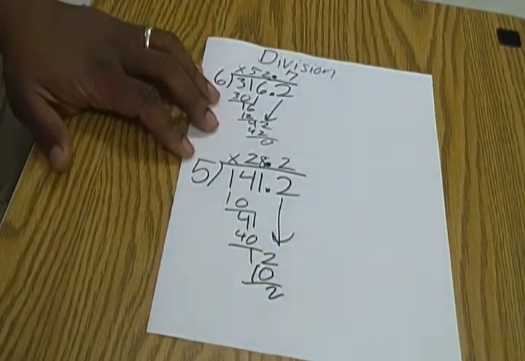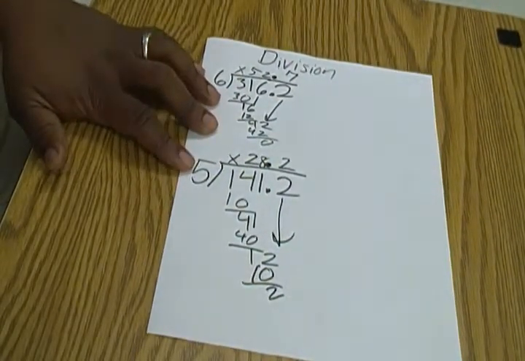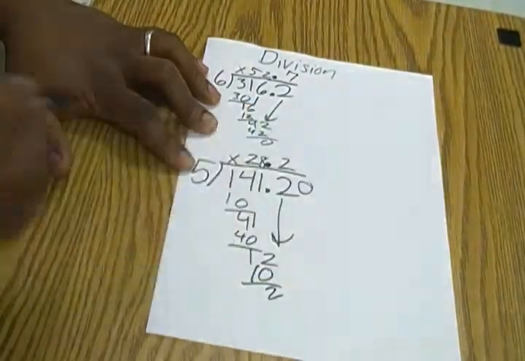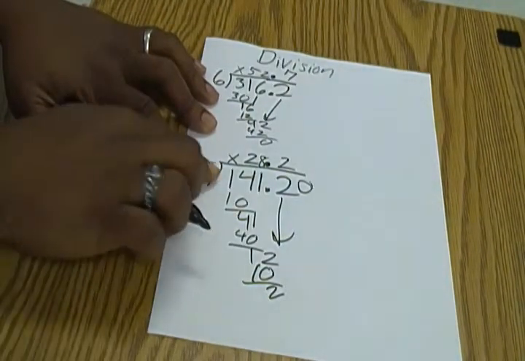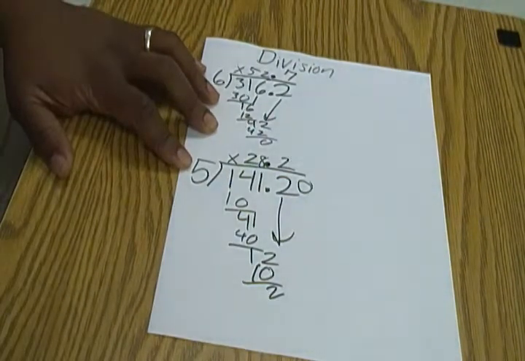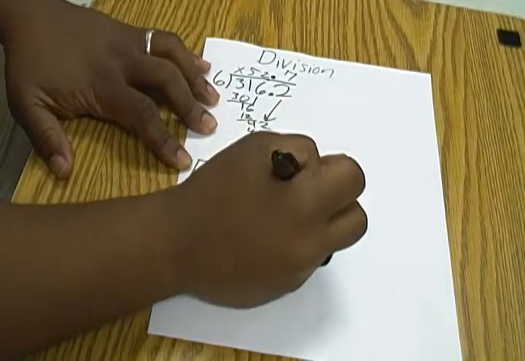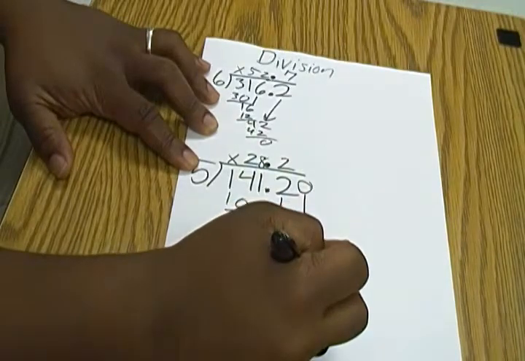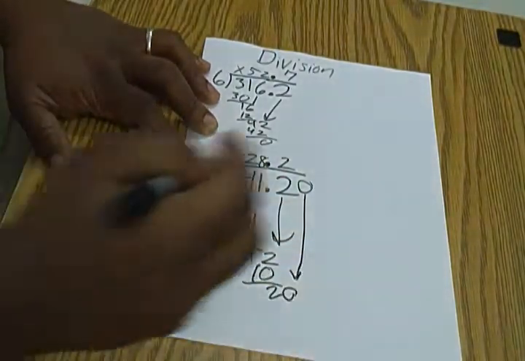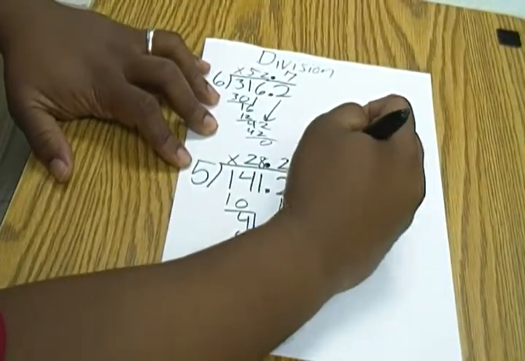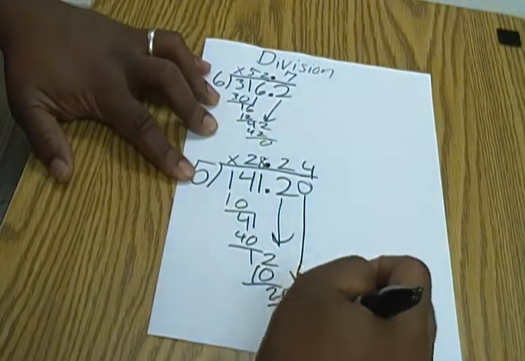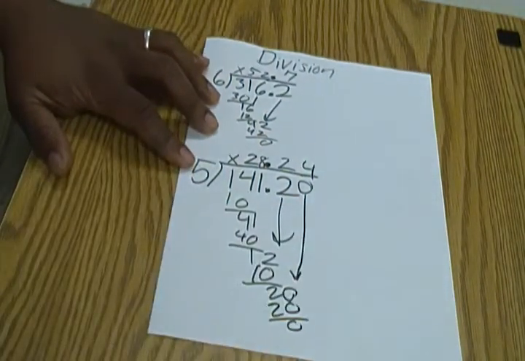Once again, we cannot have this as the case, so we can add on zeros. Zeros won't change the actual number. We can add on as many zeros as we want after a decimal point. So once we add on a 0, we just bring that down. 5 can go into 20 a total of 4 times. And now we don't have a remainder left.